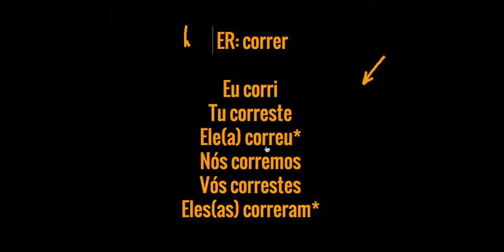Ele, ela correu, he or she ran. Nós corremos, we ran. Vós correstes, you ran. Eles, elas correram, they ran. And again we have the note here for the third person where you can use the pronoun of treatment você.